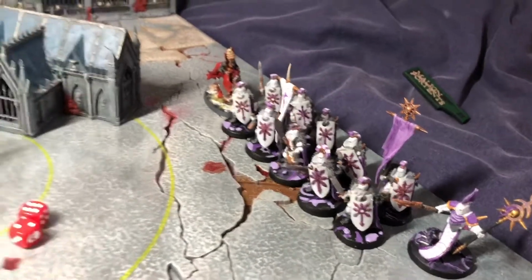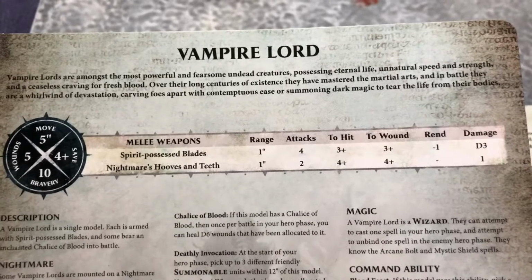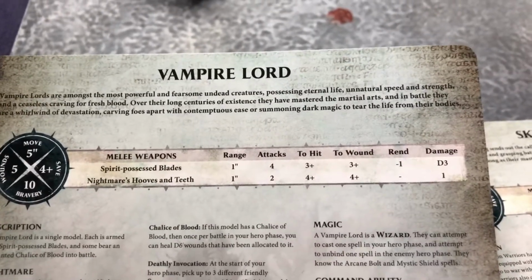And it's just going to make it harder for these Chaos Warriors down here to go in and attack her. So looking at her profile here, as we do have her war scroll, I'll just tilt this up so you can see it a bit better. We have the Spirit Possessed Blades and the Nightmare Hooves and Teeth. So she is mounted on one. So first things first is going to be the Spirit Possessed Blades.